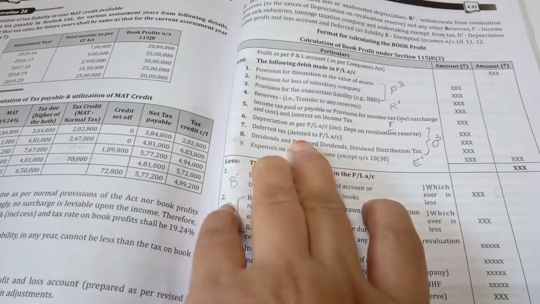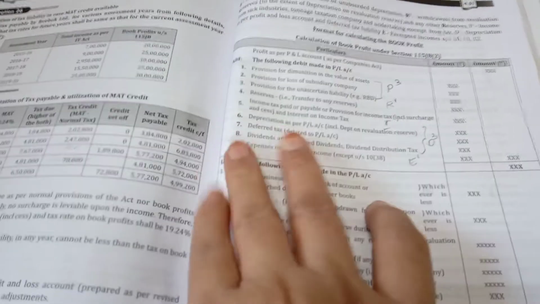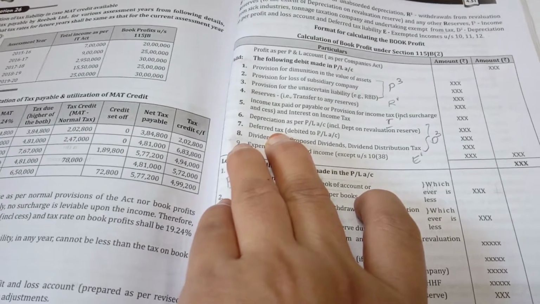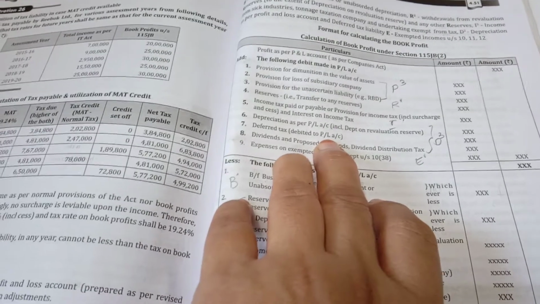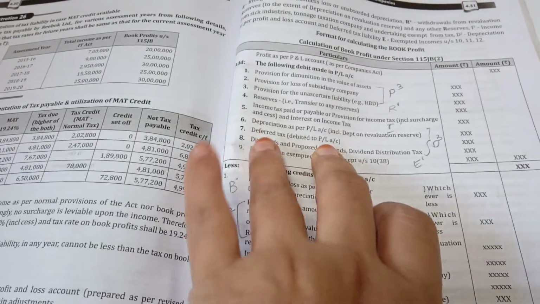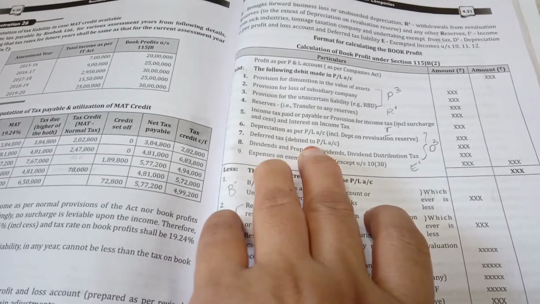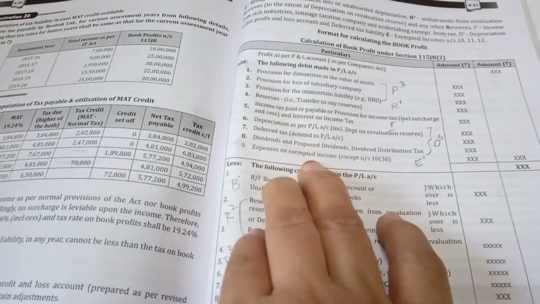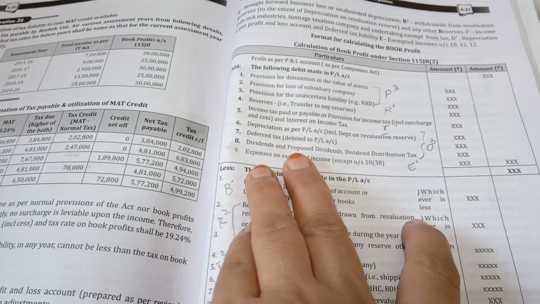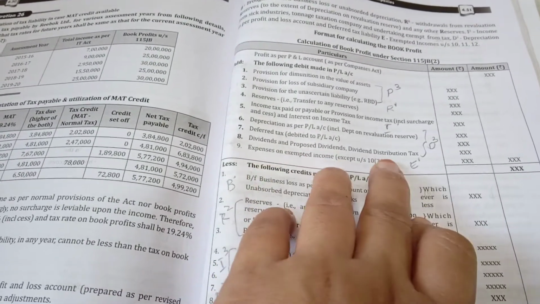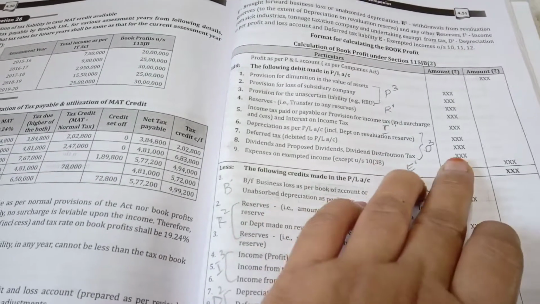Now, deferred tax debited to the P and L account. If it is debited to the P and L account, it appears as an expenditure. So here, if deferred tax is debited to the P and L account, you are going to add it. Suppose it is credited, you are going to reduce it. Here, this shows us a liability. Either they have paid the tax well in advance and they are on the safer side. Next, dividend and proposed dividends, and dividend distribution tax. Whether they have paid a dividend, or it is a proposed dividend or dividend distribution tax to the shareholders, that is also added here.